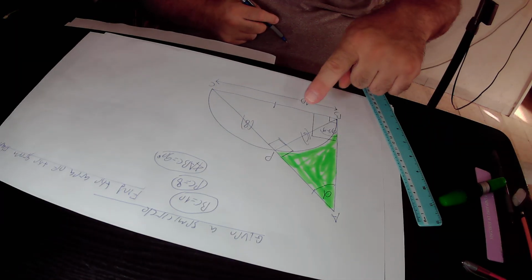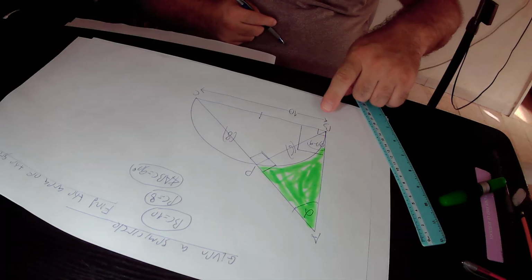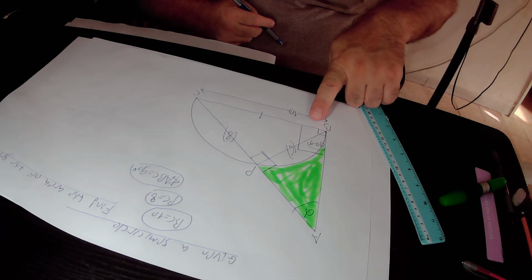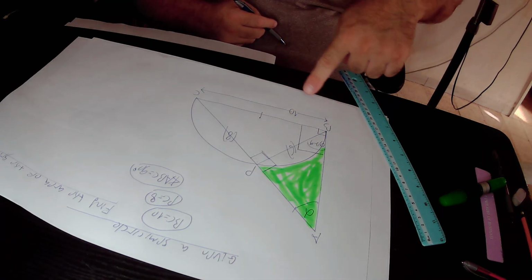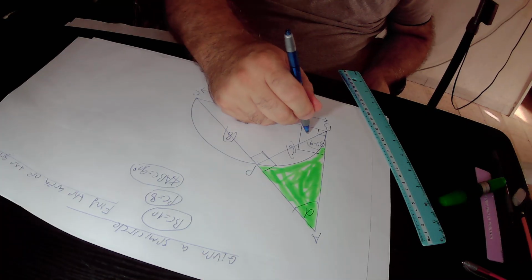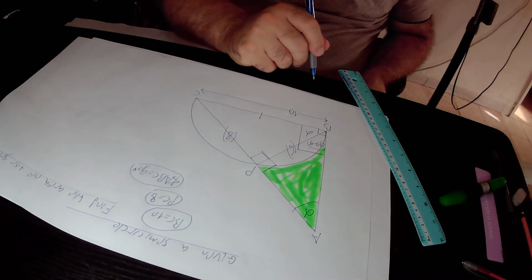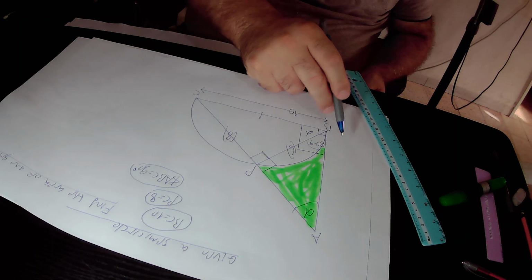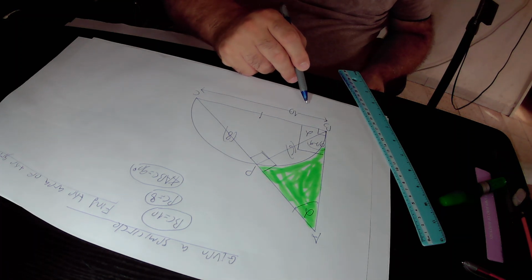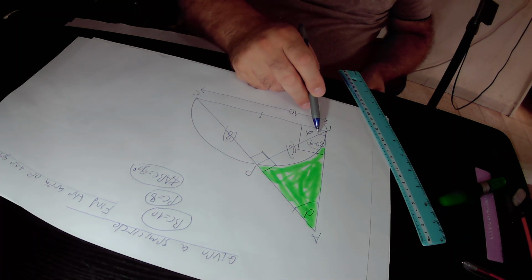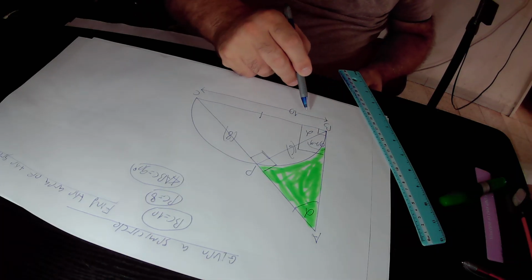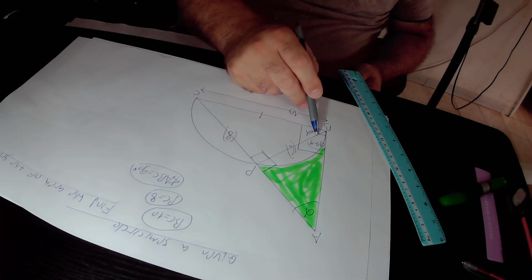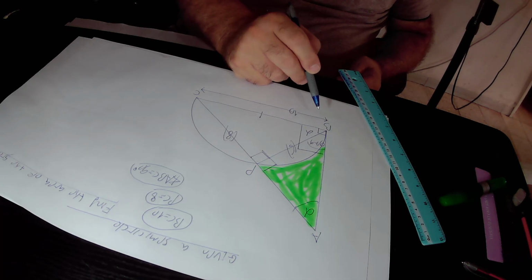Angle ABP equals 90 degrees minus alpha. Therefore, this missing angle, angle PBC, must be equal to alpha. Why? Because 90 degrees, the size of the big angle, minus this angle that is 90 degrees minus alpha, will give us alpha.